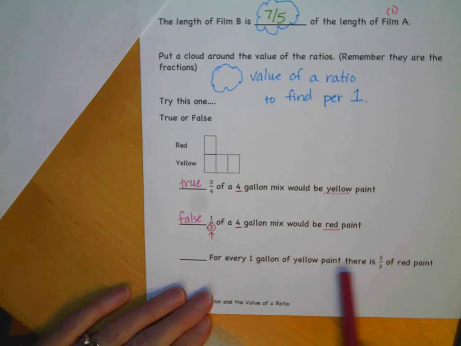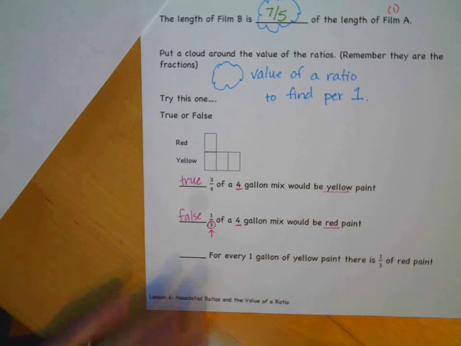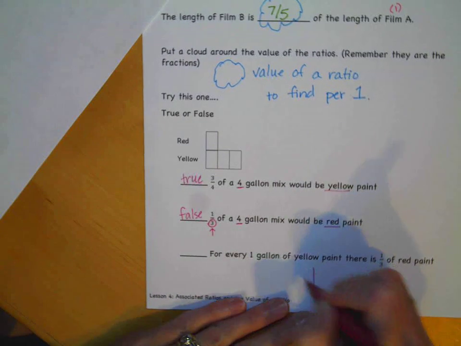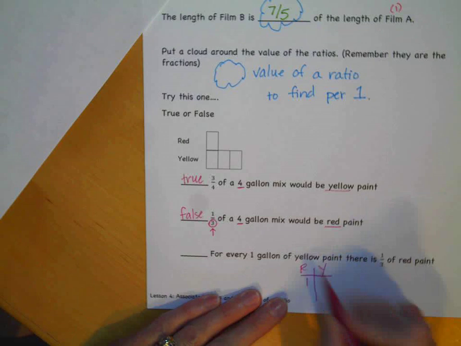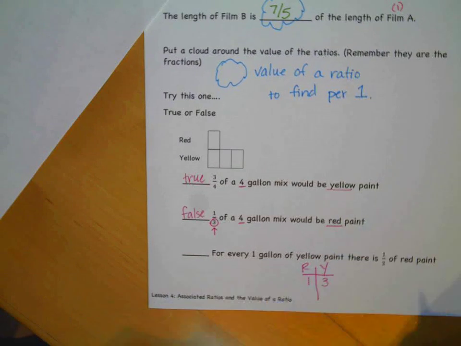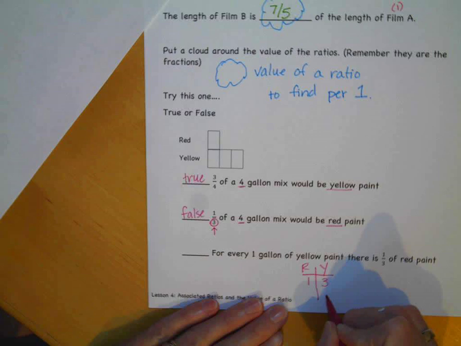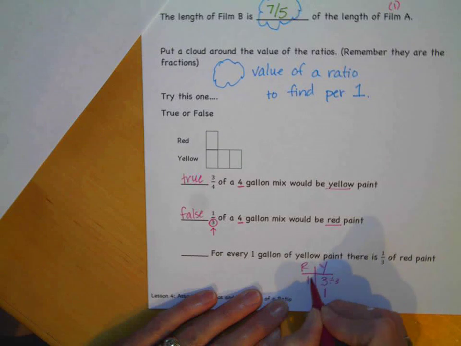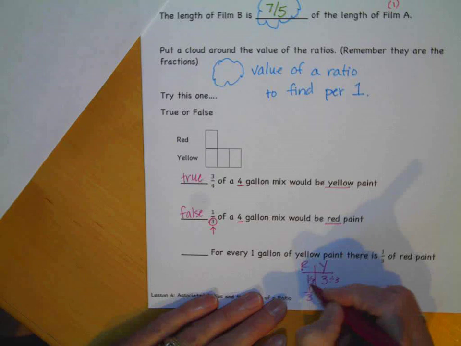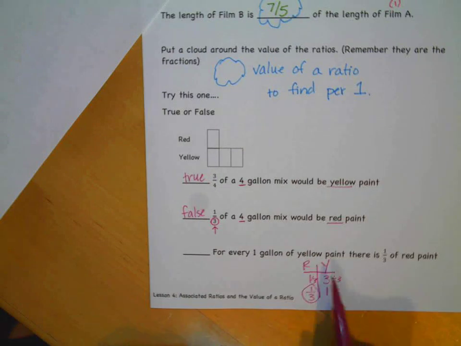Now, true or false? For every 1 gallon of yellow paint, there is 1/3 of red paint. Oh, so now we're going to use our table to help us. Remember, we have red and we have yellow. Red is 1, yellow is 3. And it says for every 1 gallon of yellow, so we're going to put 1 under the yellow. How did we get from 3 to 1? Divide by 3. What you do to one side, you have to do to the other. 1 divided by 3 is the same thing as 1/3. So 1/3 is red. So when we have a yellow 1, we have 1/3 red.